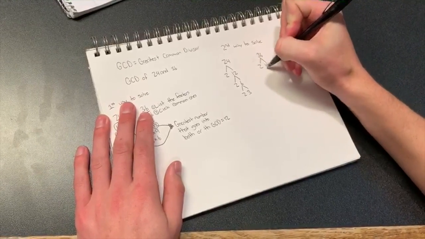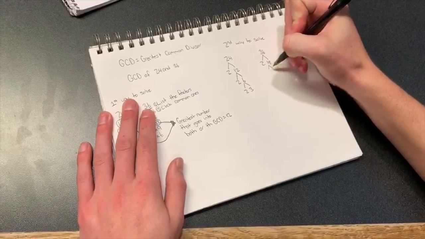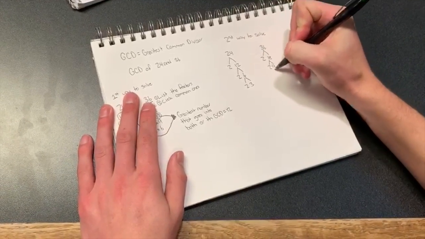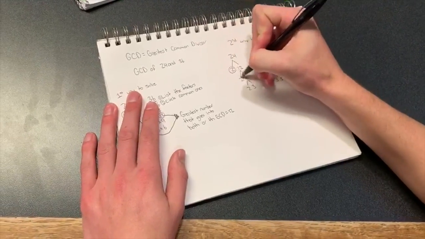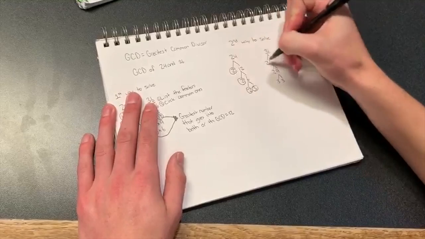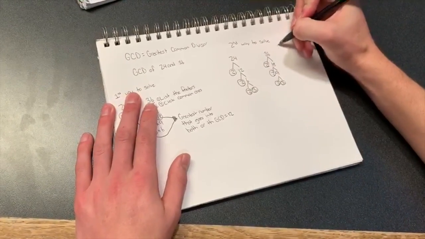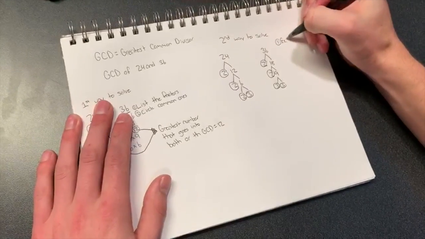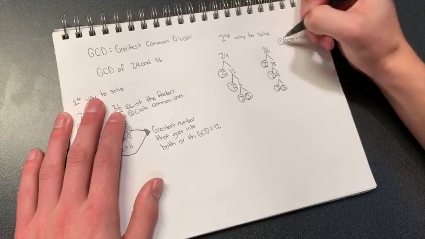Then we move over to 36, which breaks down to 2 and 18, 2 and 9, 3 and 3. So when writing those out in expanded form, we can find that 24 equals 2 to the third times 3, and 36 equals 2 to the second times 3 to the second.